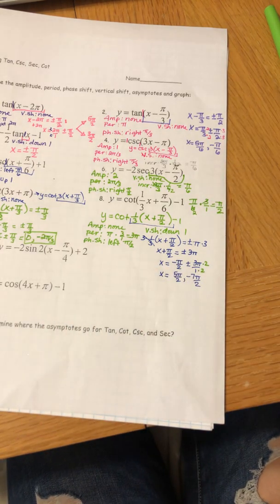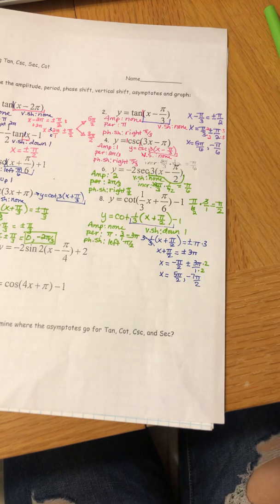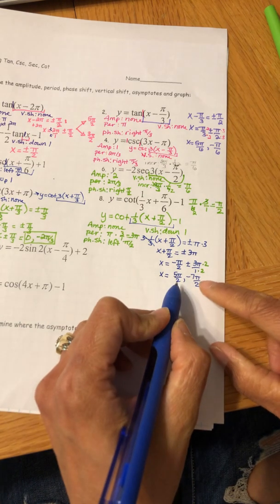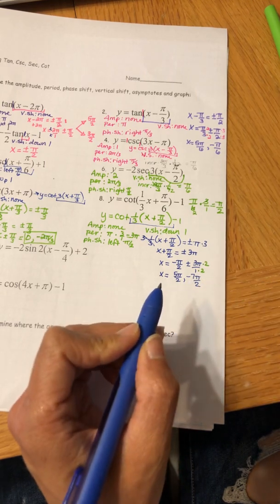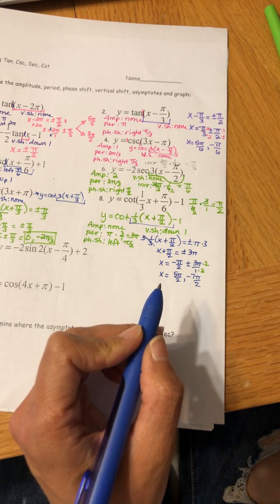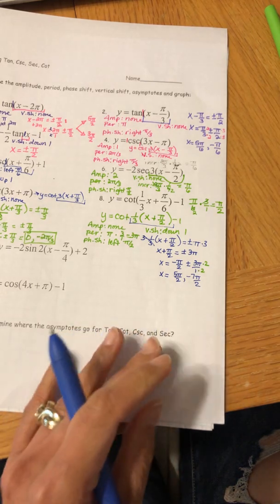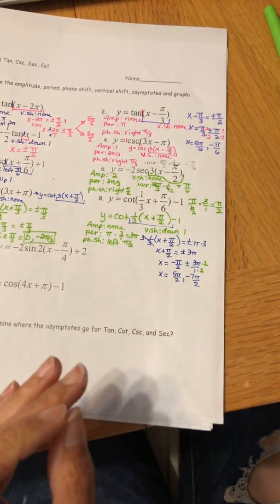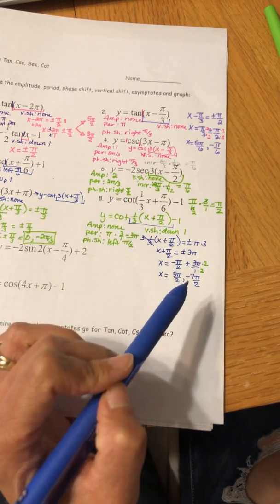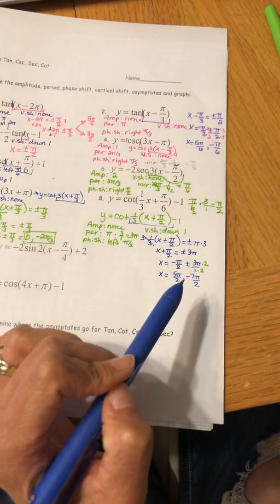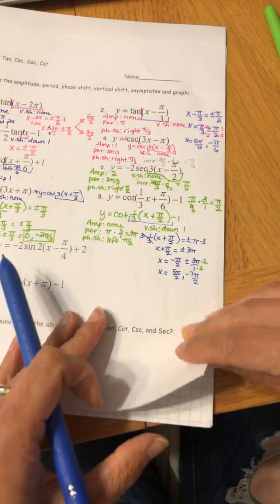Because of the pi over 2's, that's what we're going to be counting by. And because it's cotangent and we have this high positive number, there's going to be a lot of increments in the middle. So we're going to need to make sure we have plenty of room on our graph because these are going to be spaced out. But remember, cotangent has a hidden asymptote. There's going to be one directly in between these two. Okay? So let's go to our graph.